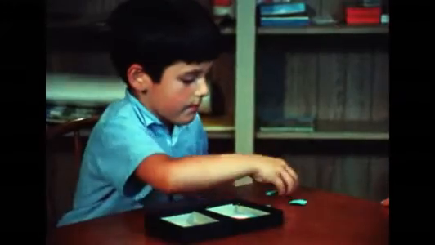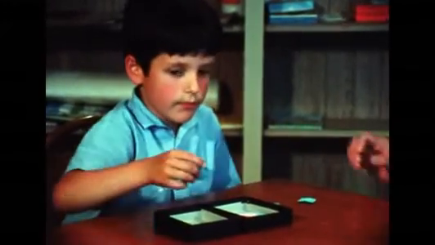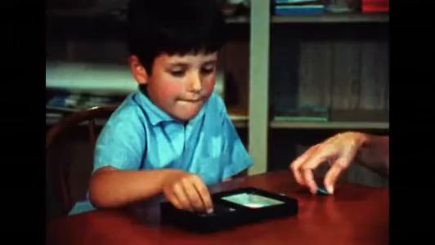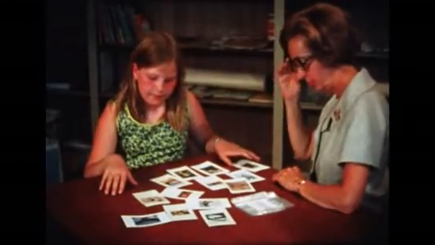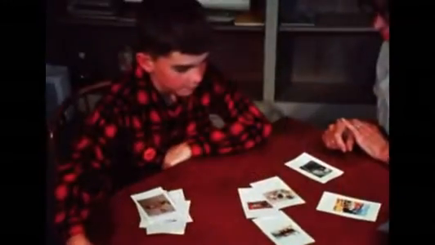The concrete operations necessary for classification are usually mastered by 10 or 11 years of age. Teachers who deal with younger children can analyze their teaching program in terms of demands for logical classification.